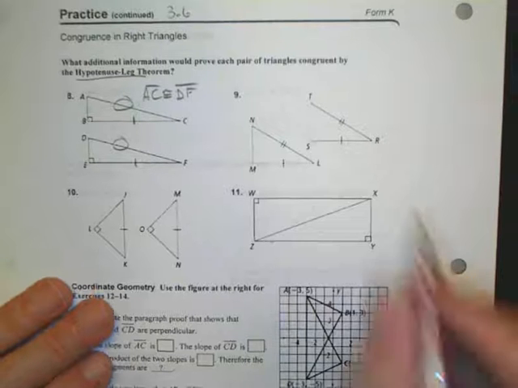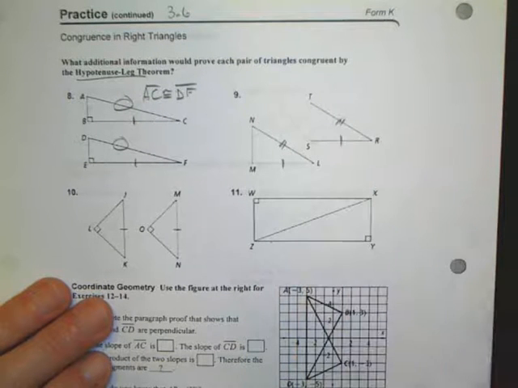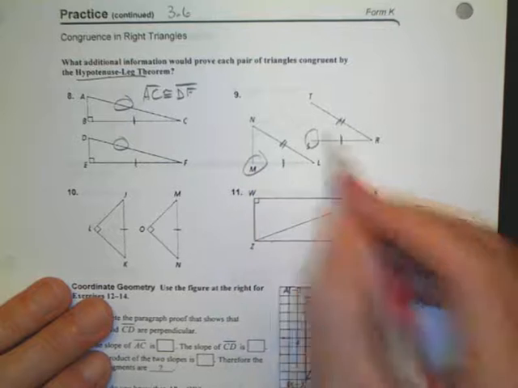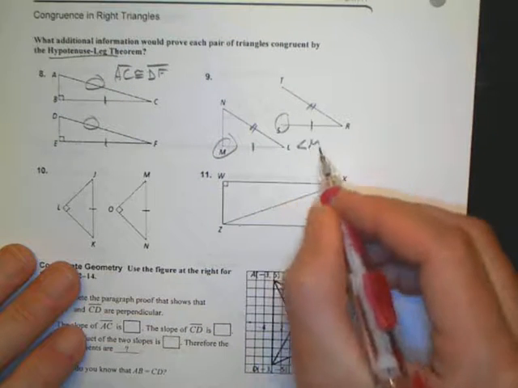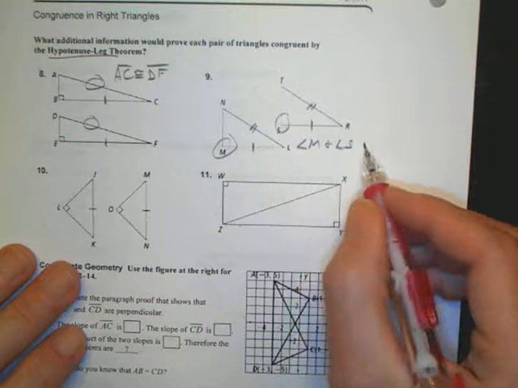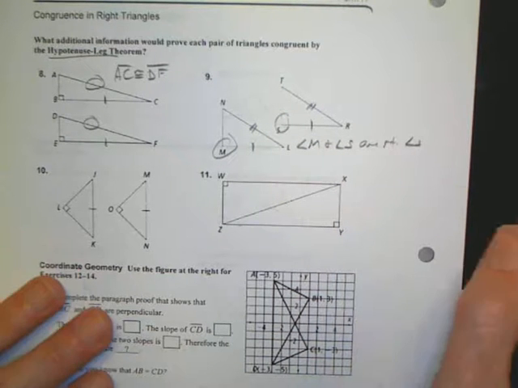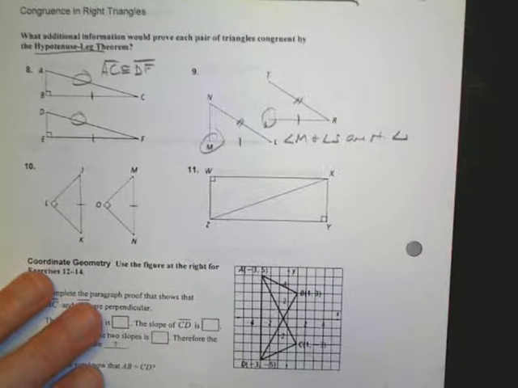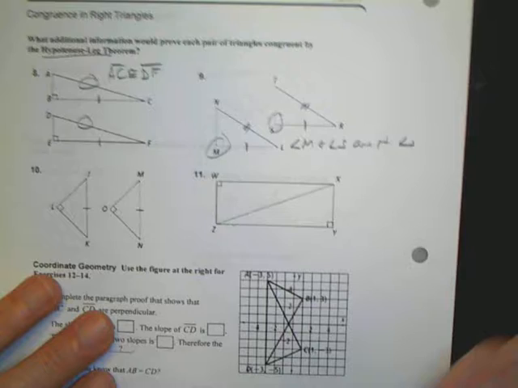Over here, I have a leg, and I have a hypotenuse, as far as I know. What I don't know is whether that is actually a right angle. They need to tell me that angle M and angle S are right angles. If I don't know that, then I don't know if I can use hypotenuse-leg. Yes, they look like right angles, but if it doesn't tell you, don't assume.